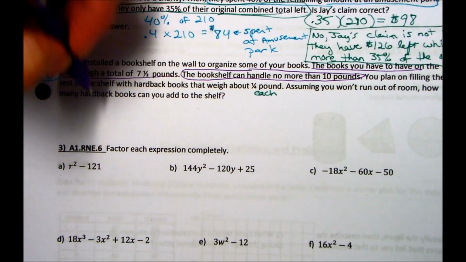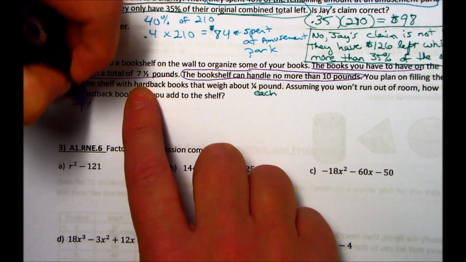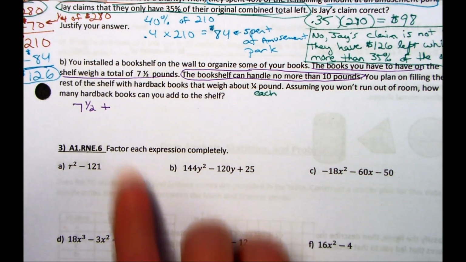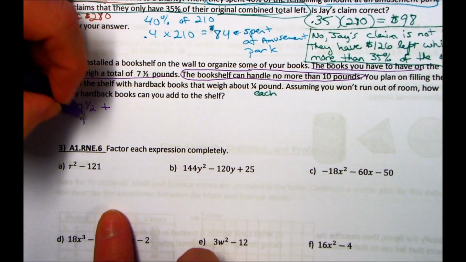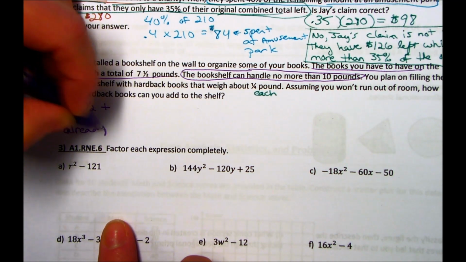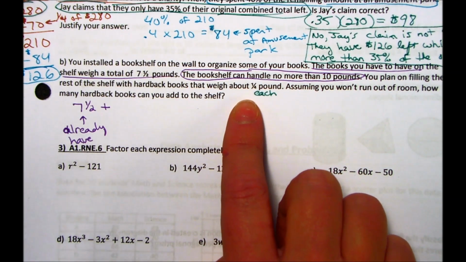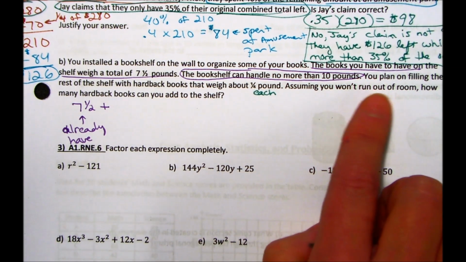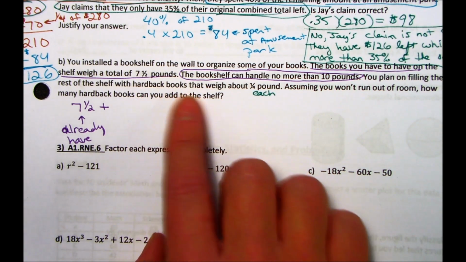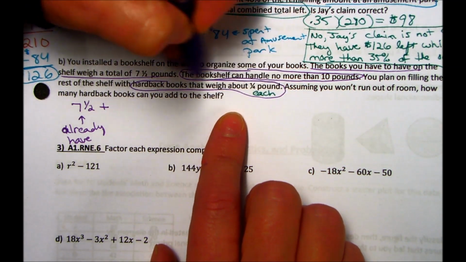So that 7.5 pounds plus the, so this is what you already have. And then each hardback book that you add to the shelf, so you plan on filling the shelf with hardback books that weigh 1/4 of a pound each.